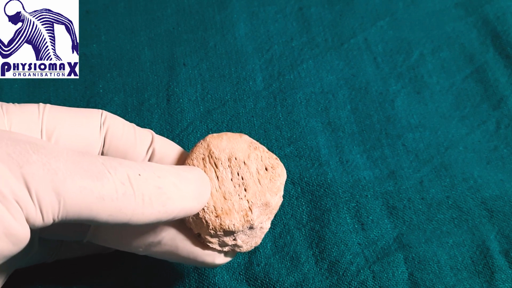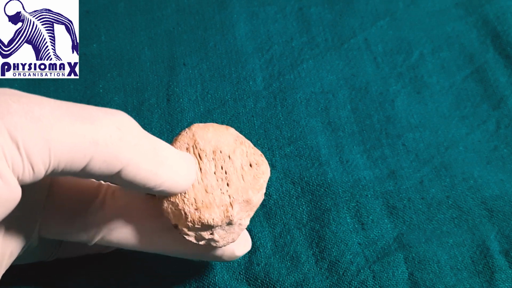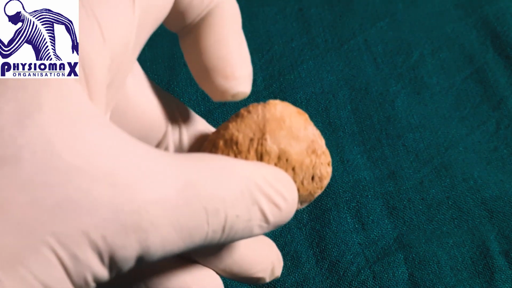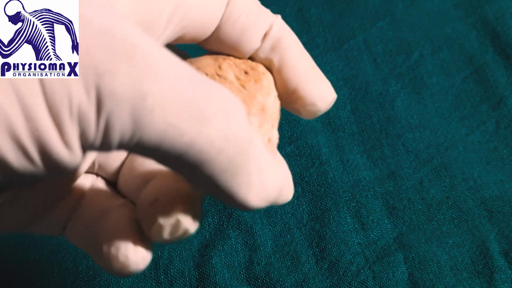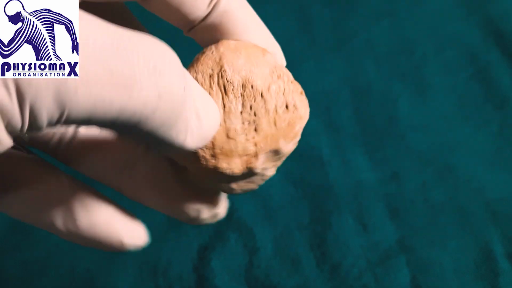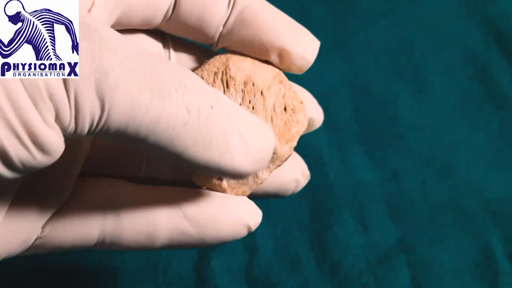Now we'll be understanding the anatomical position of the patella. In this anatomical position, superiorly is the base, and this is the lower angle, or the apex. This is the anterior surface, which is a bit flat.